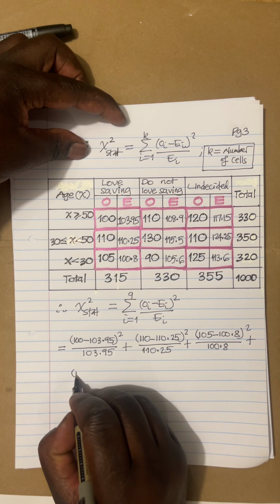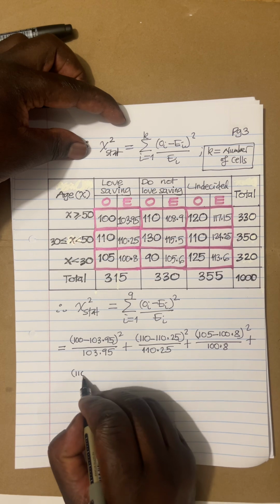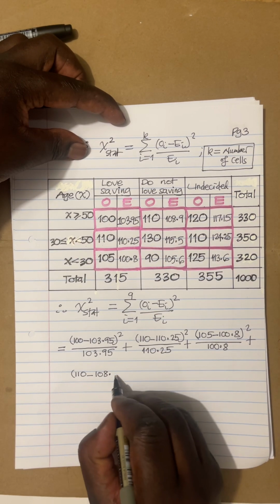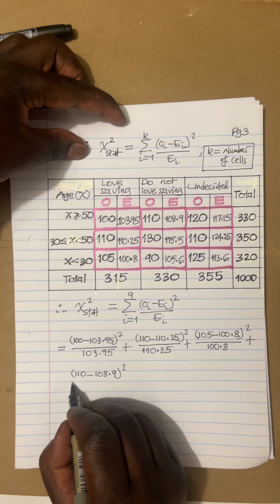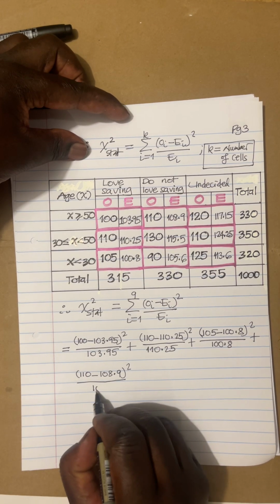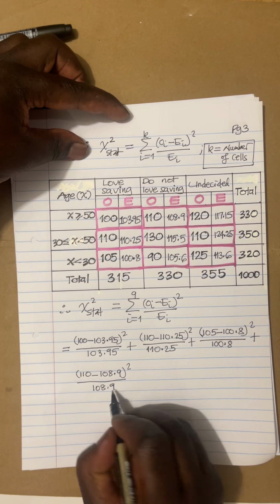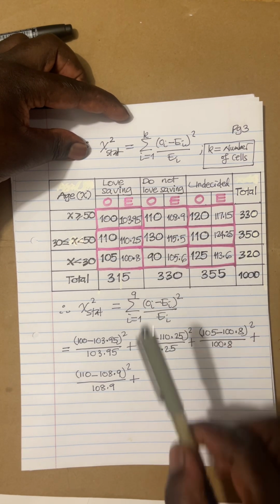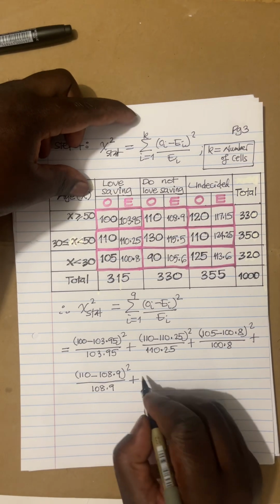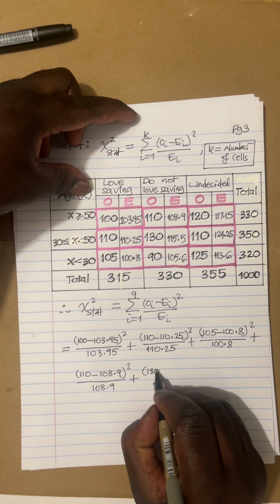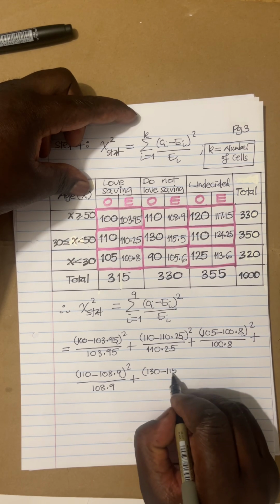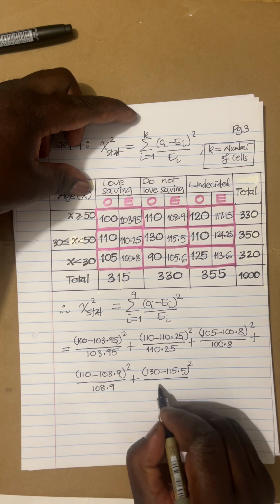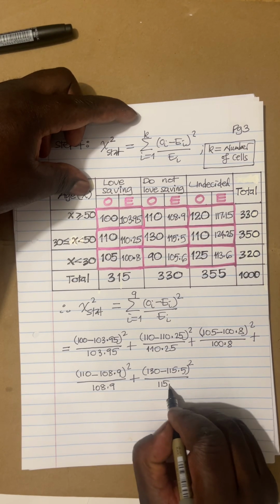So that will be 110 minus 108.9 all squared over 108.9. And then plus, moving into that space now, 130 minus 115.5 all squared divided by 115.5.